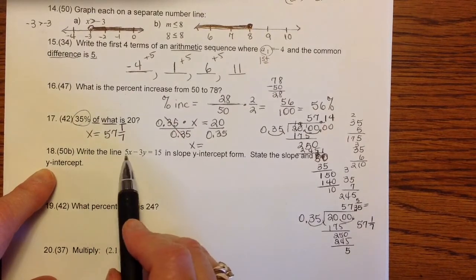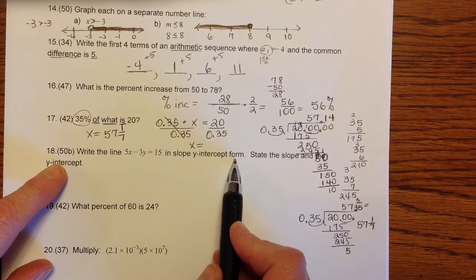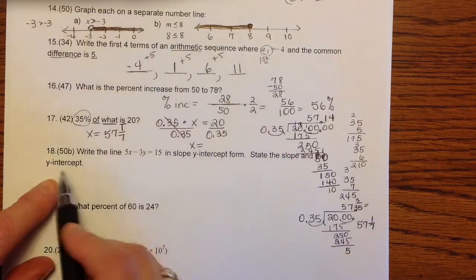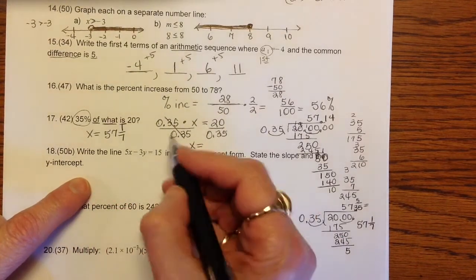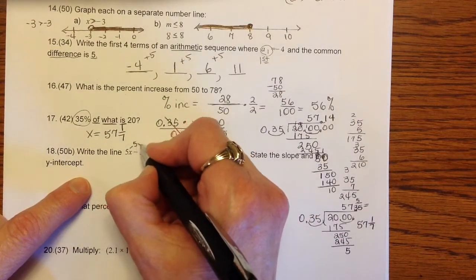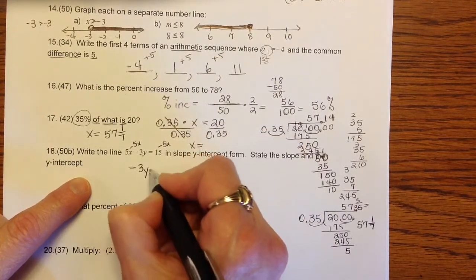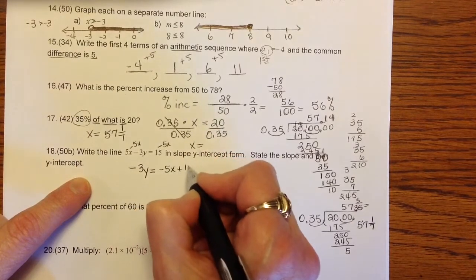Number 18, write the line 5x minus 3y equals 15 in slope y-intercept form. We had one like that a while ago in number 10. This one's actually a little bit easier. State the slope and the y-intercept. So if I want to try to get my y by itself, which is my goal, I'm going to get rid of the 5x first. And I get negative 3y is equal to, I'm going to commute that, negative 5x plus 15.